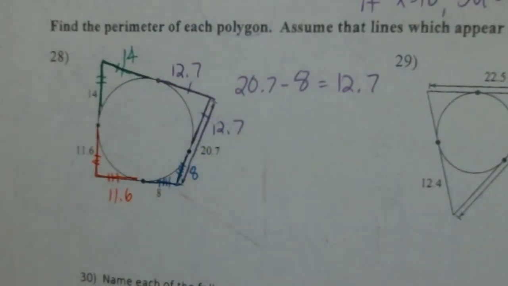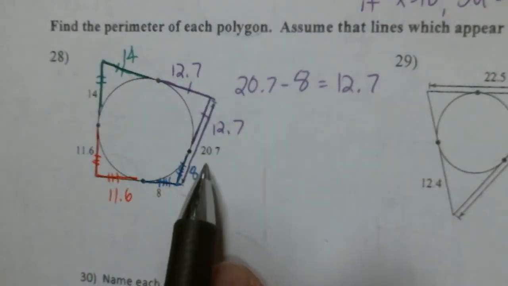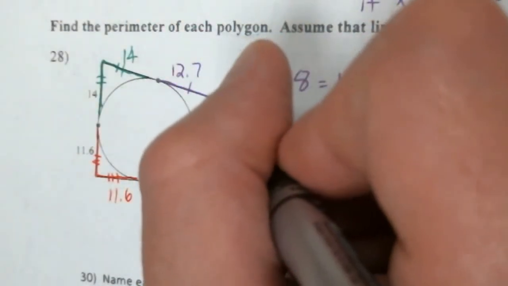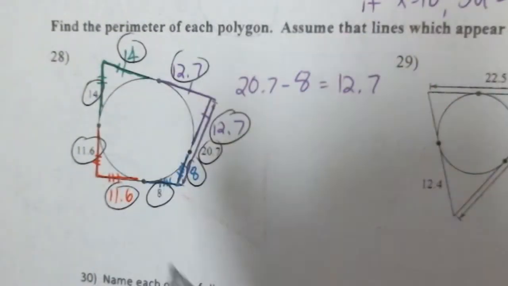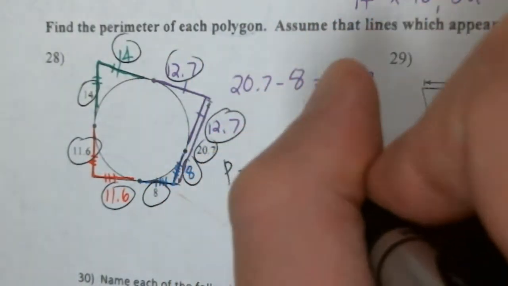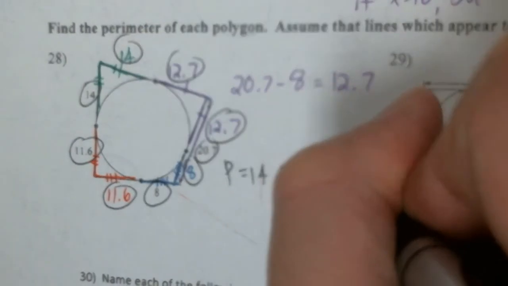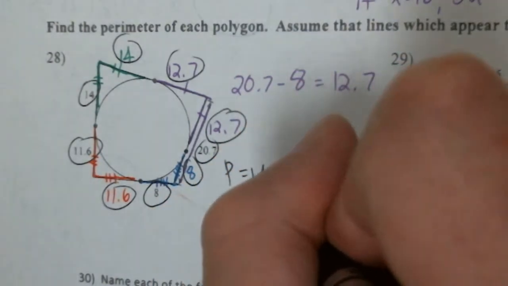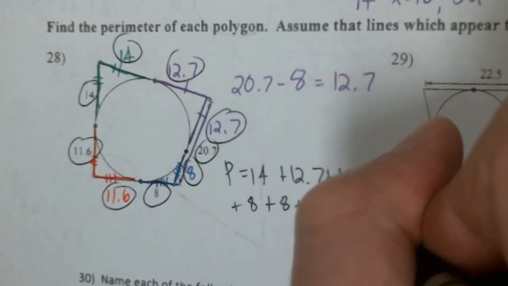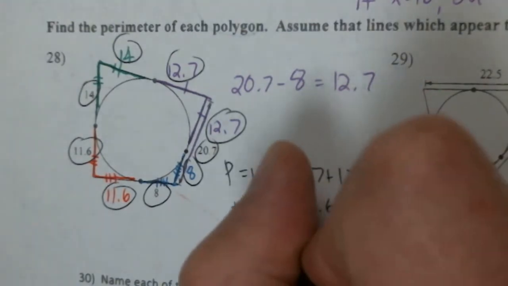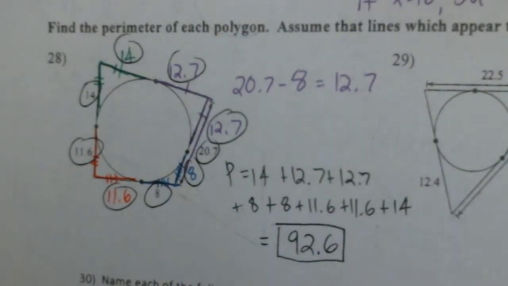Okay, so now I can just simply go around and add up all these numbers. If you want, you don't have to add the 8 and the 12.7. We've got this whole length here, okay? But just for sake of ease, I'm just going to add up all these numbers. Perimeter is equal to 14 plus 12.7 plus another 12.7 plus 8 plus another 8 plus 11.6 plus 11.6 plus the last 14. You add all that up in your calculator and you should get 92.6 for the perimeter.